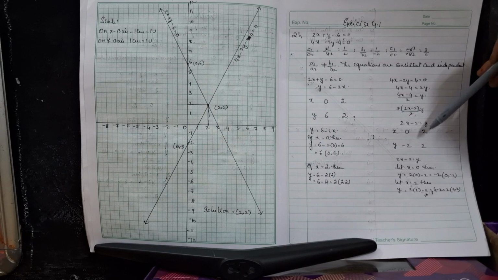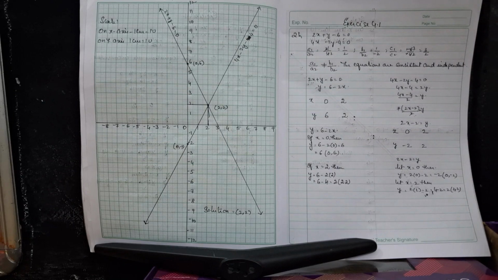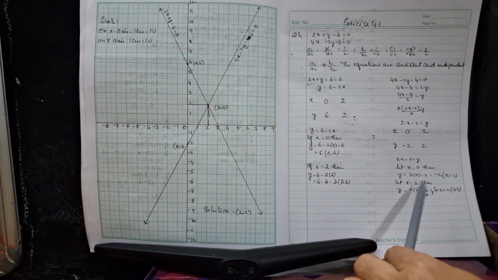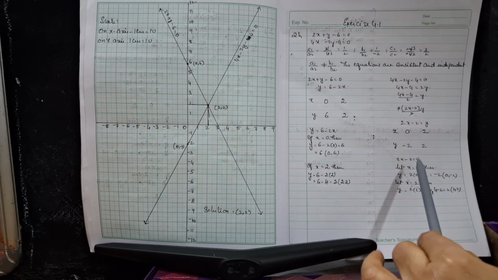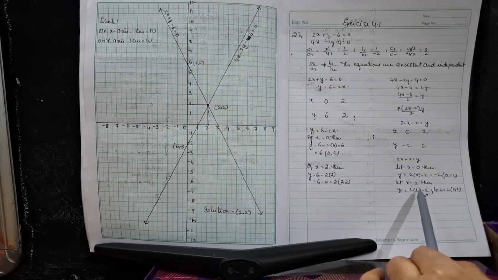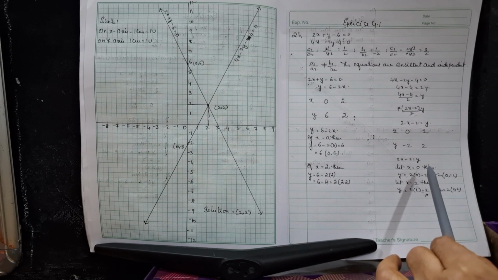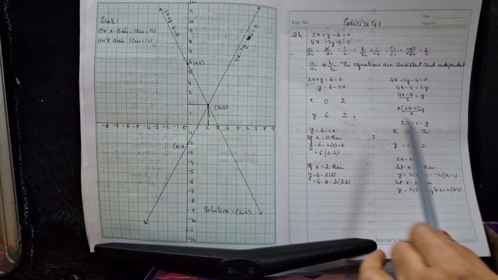I have simplified it. So I have taken y equal to 2x minus 2, and x value I have taken as 0. So y is 2 into 0 minus 2, that is minus 2. So (0, minus 2). Next, x is equal to 2 means y is 2 into 2 minus 2, that is 2, so (2, 2). So (0, minus 2) and (2, 2).